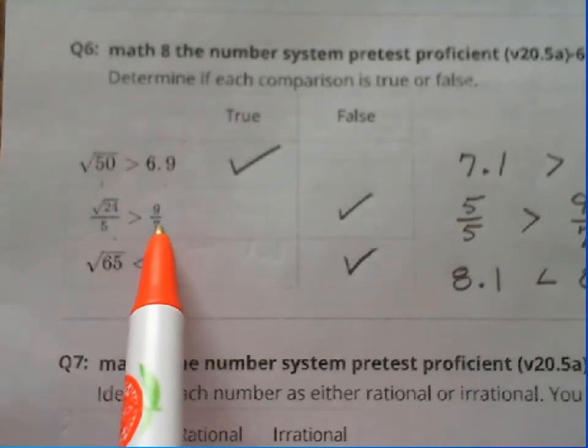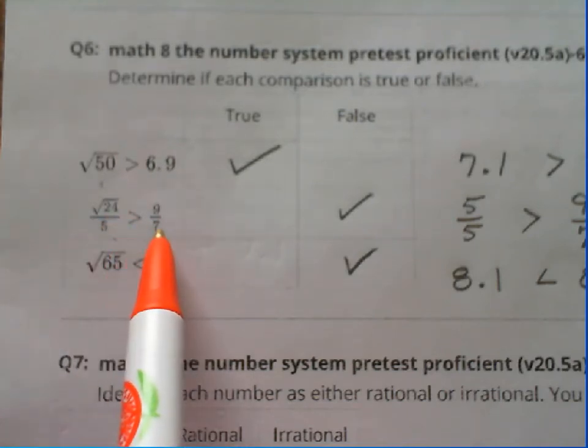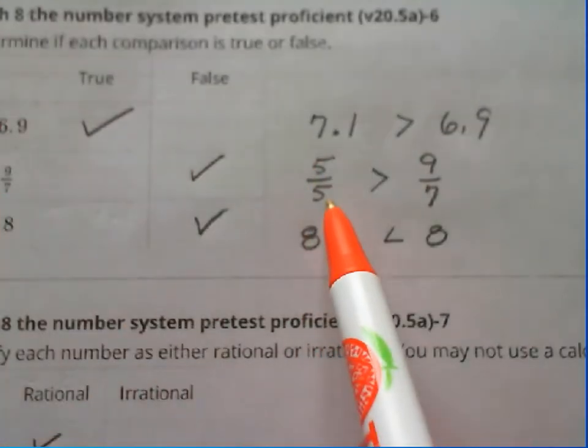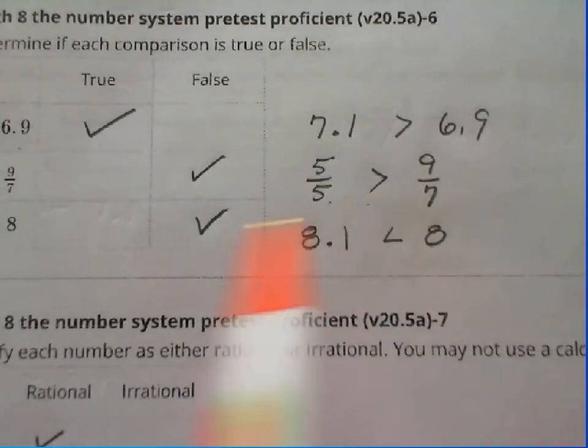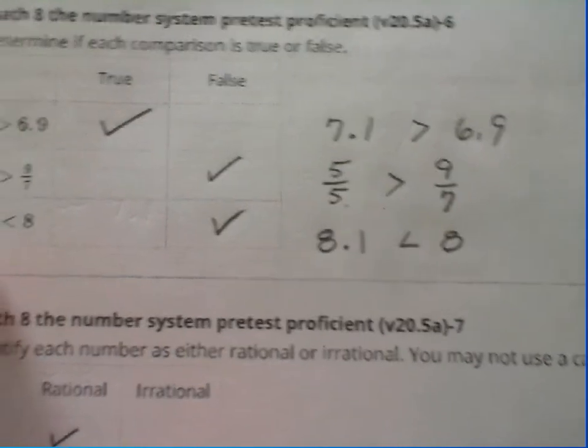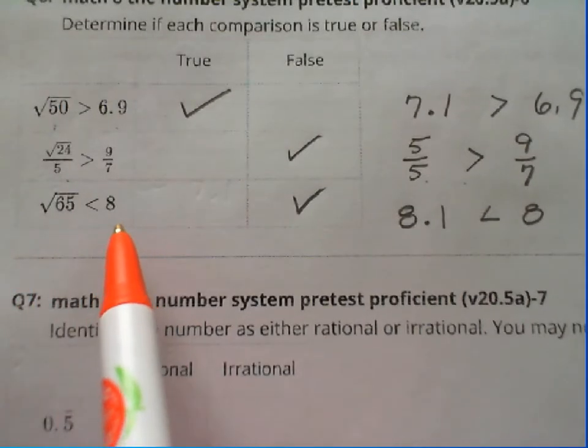And this is a little bit bigger than 1. 9 divided by 7 is bigger than 1. Is 1 greater than something that's bigger than 1? Is 1 greater than like a 1.1? No, this is false. Square root of 65, well, that's about an 8.1, and 8.1 is not less than 8, so that's also false.